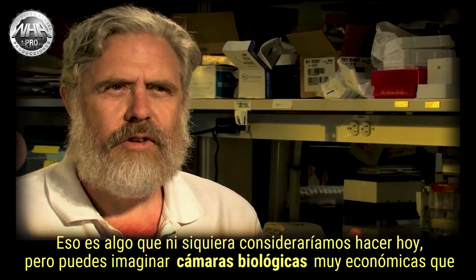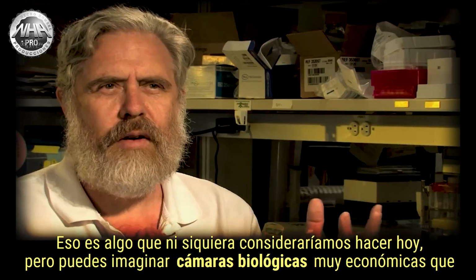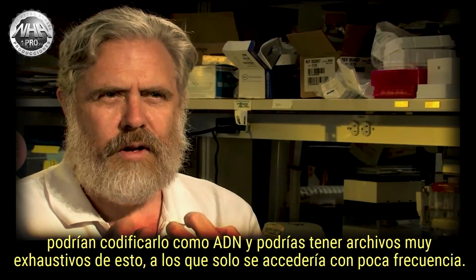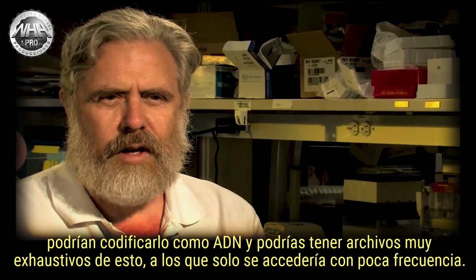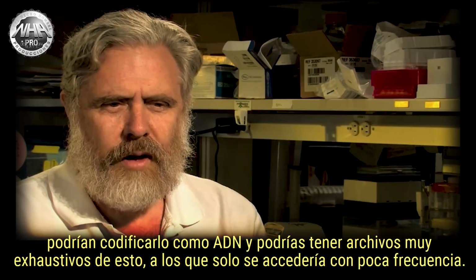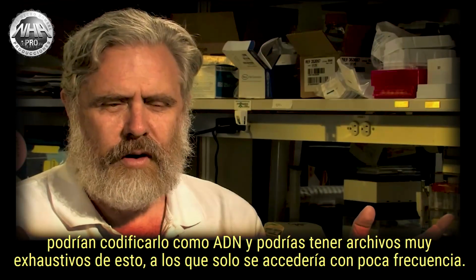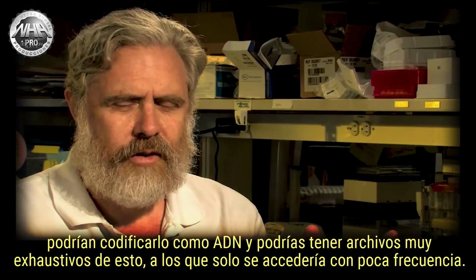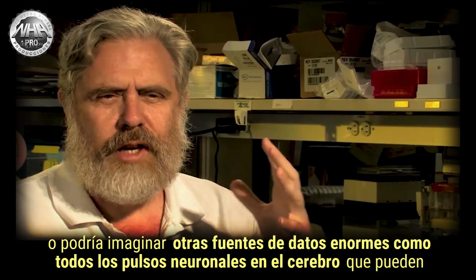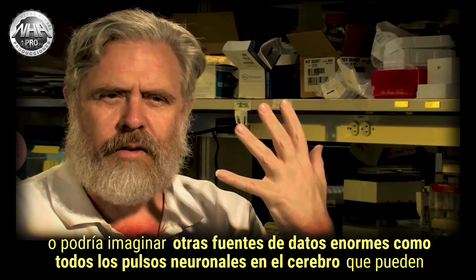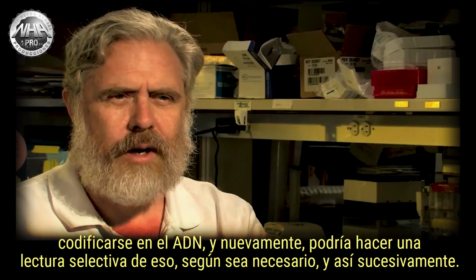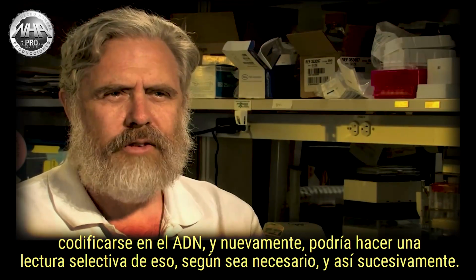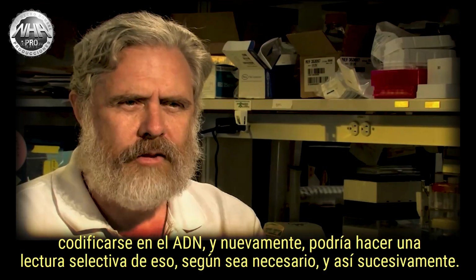That's something we wouldn't even consider doing today, but you can imagine very inexpensive biological cameras that could encode it into DNA, and you could have very exhaustive archives of this that would only infrequently be accessed. Or you could imagine other huge data sources like all the neuronal firings in the brain, which could be encoded into DNA, and again, you could do selective reading of that as needed, and so on.